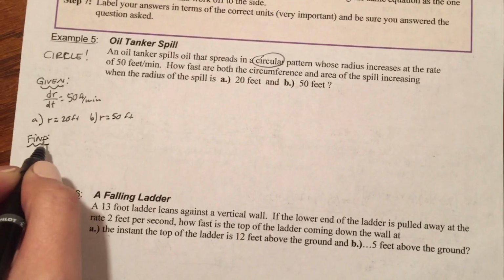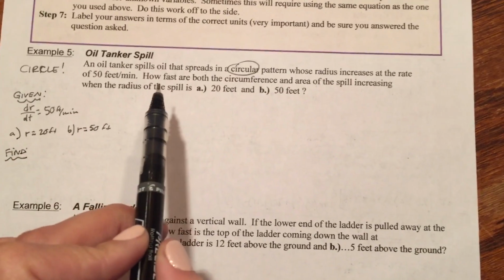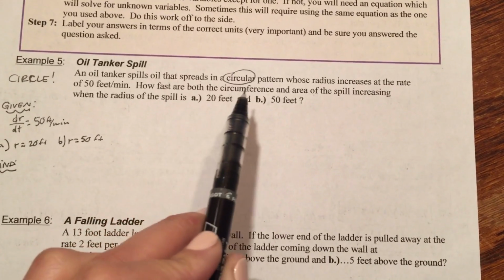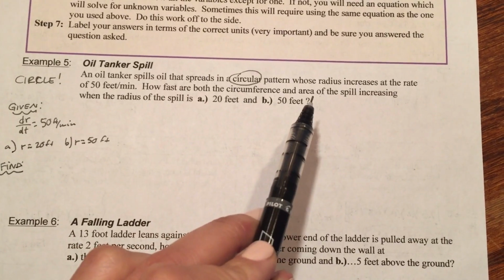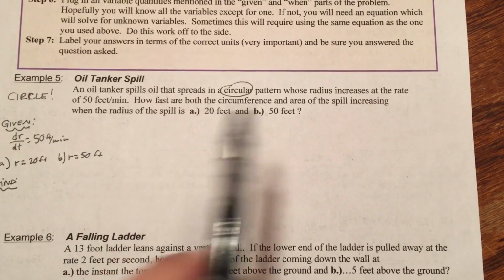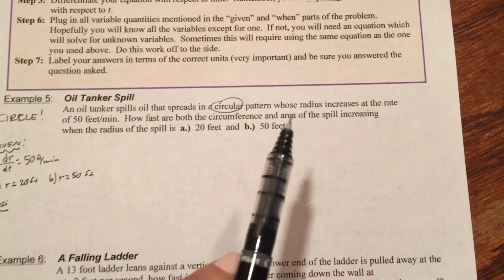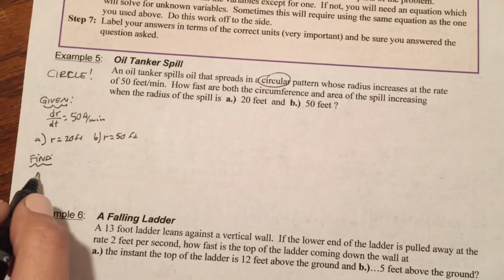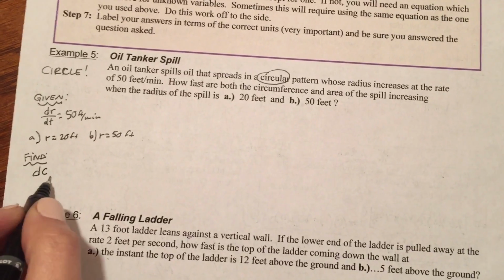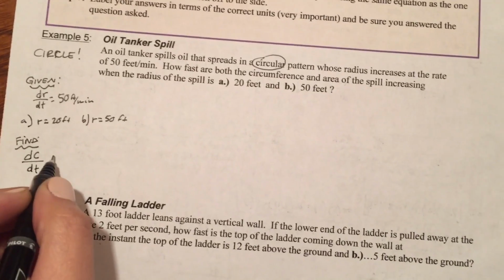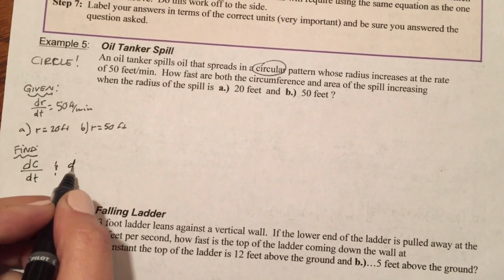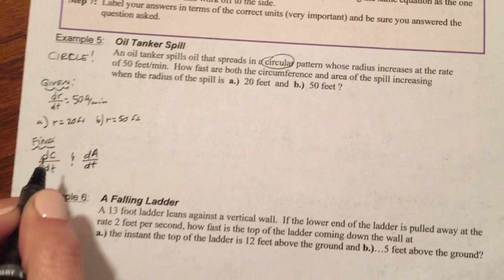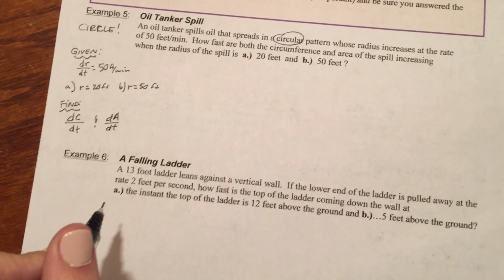Then it's important to write down what you need to find, okay? Because if you don't know what you need to find, you're going to be in some trouble. How fast are both the circumference and the area of the spill increasing? All right, so increasing means that the circumference and the area are changing, right? So that means we're looking for dC/dt, and we're also looking for dA/dt, okay? Those are the two things that we need to find.